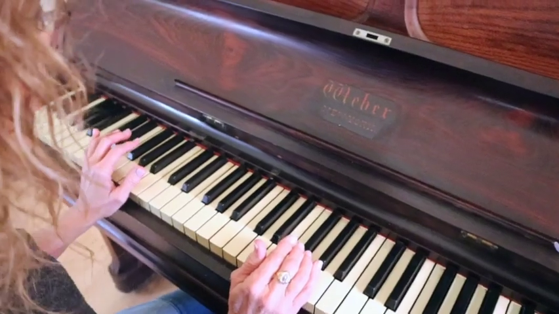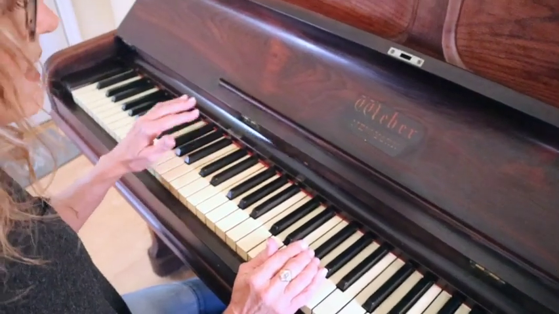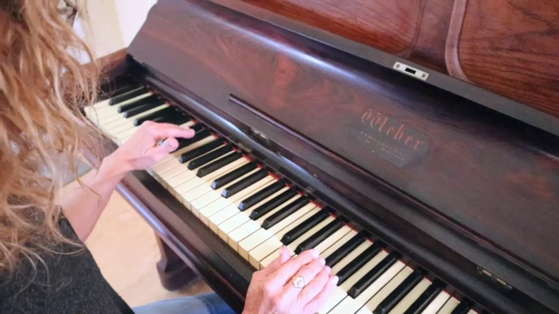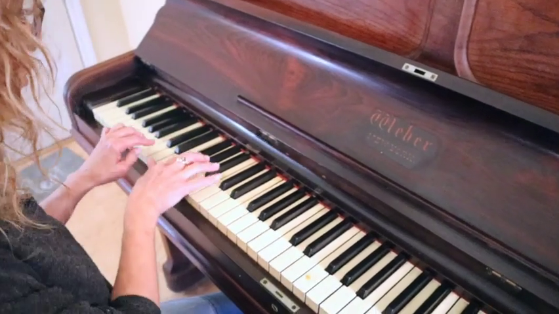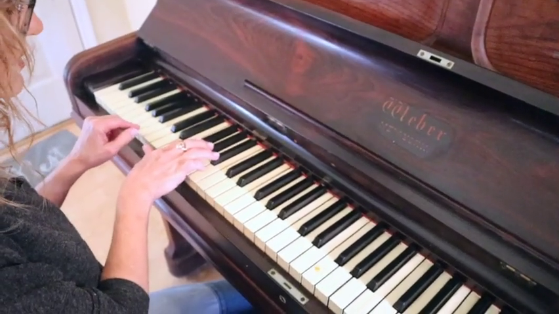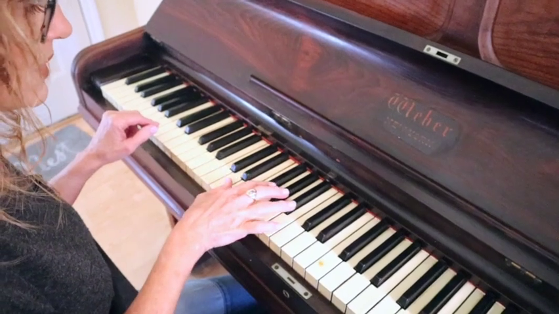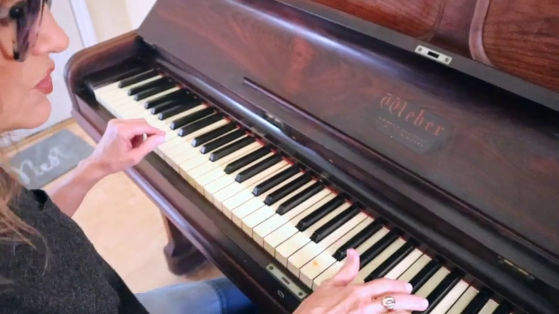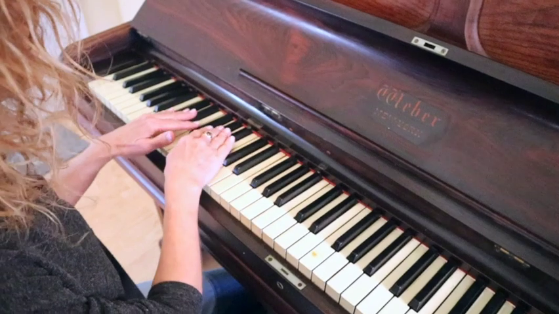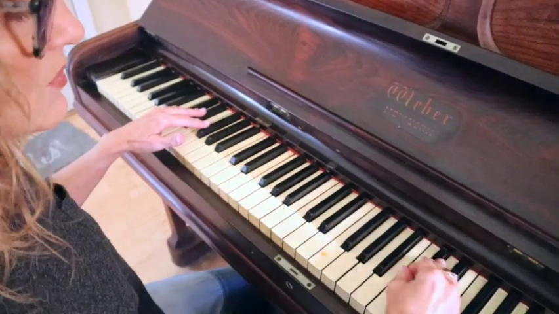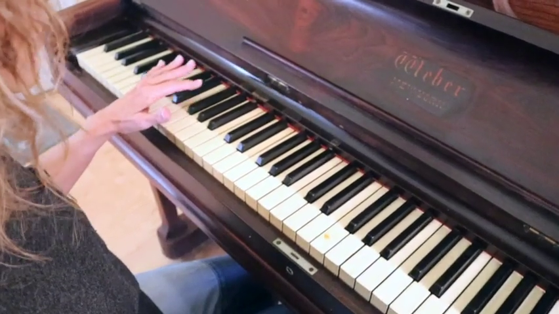Let's get started. So I'm sitting at my upright piano, and on any piano or keyboard you'll notice patterns of groupings of 3 notes and 2 notes. 3 notes, 2 notes, 3 notes, 2 notes. So what's happening is there's a repetition of the same notes all the way on the keyboard.